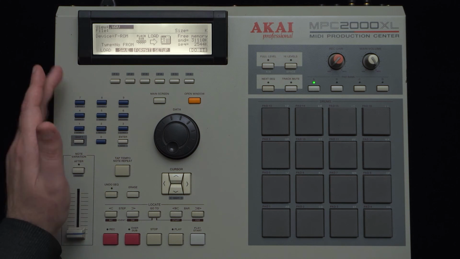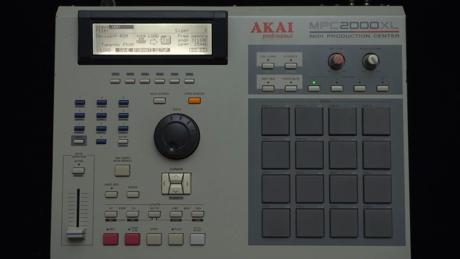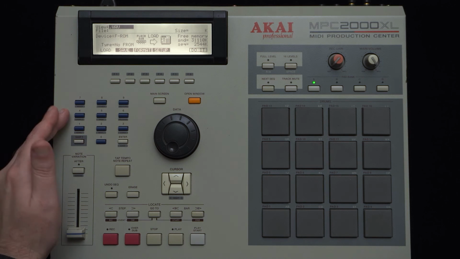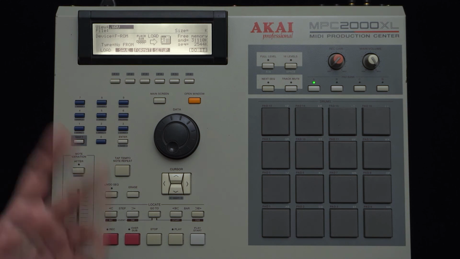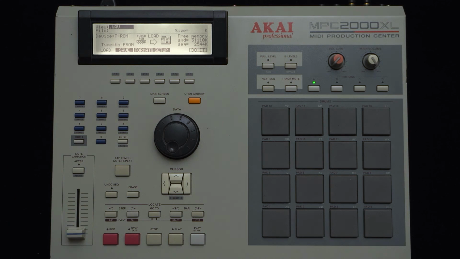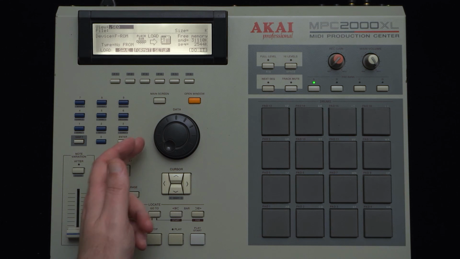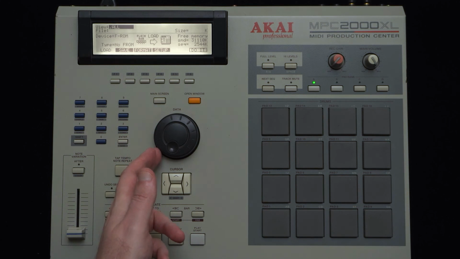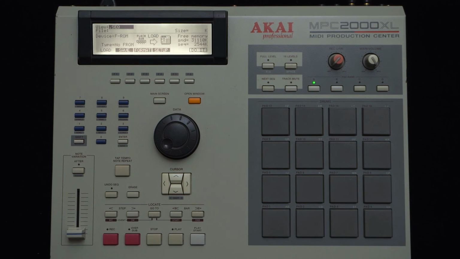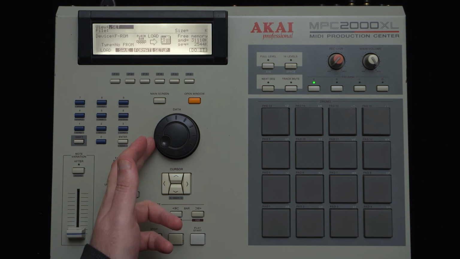A WAV file is probably what a lot of you already know about. It's a Windows waveform audio file format that's compatible with most PCs and Macs. So you can edit these or load these from your computers into your 2000 as long as it's 16-bit 44.1 kHz mono or stereo. A .seq file is a single sequence. You can save or load a single sequence from the MPC's sequencer.